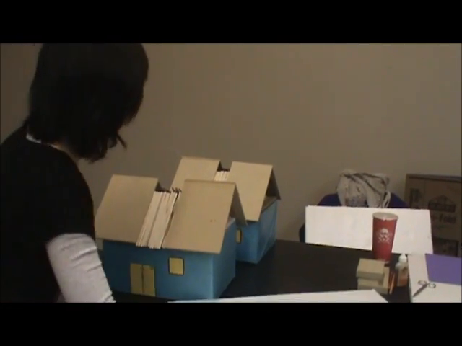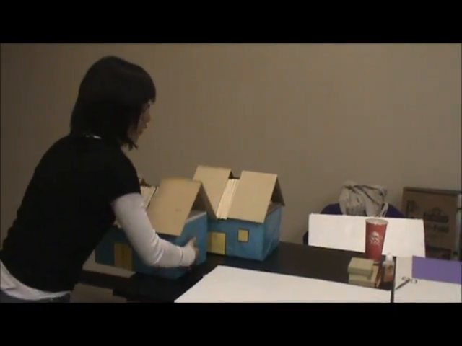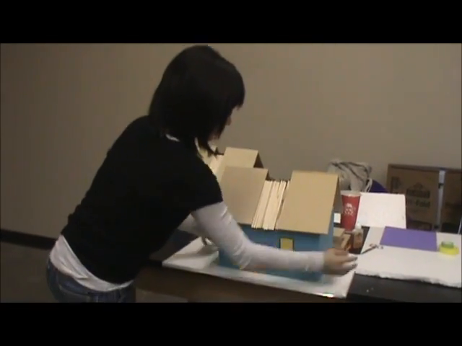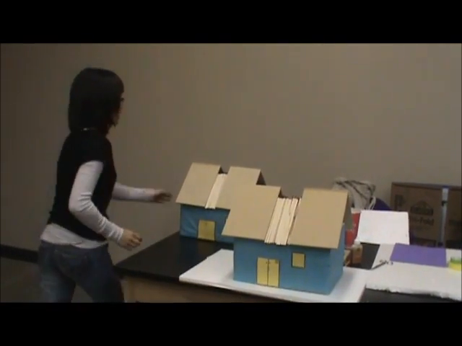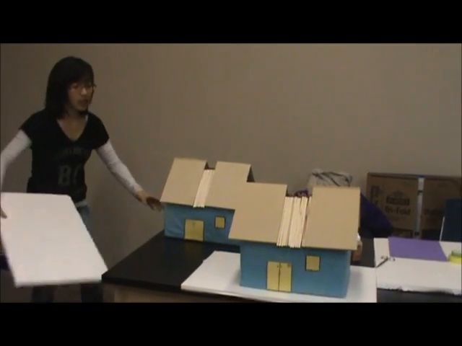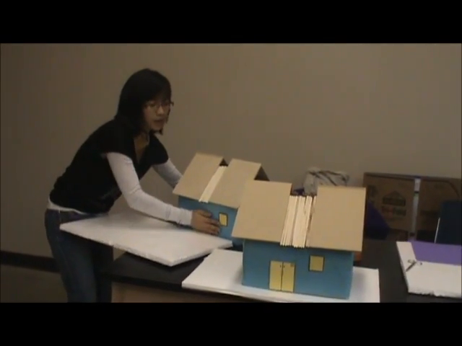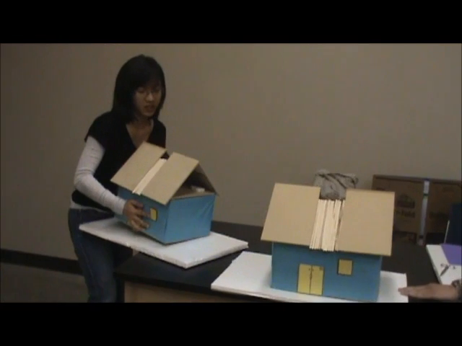This is the house with the foam insulation, so it's quite lighter. And this is the wood house, so it's a lot heavier.